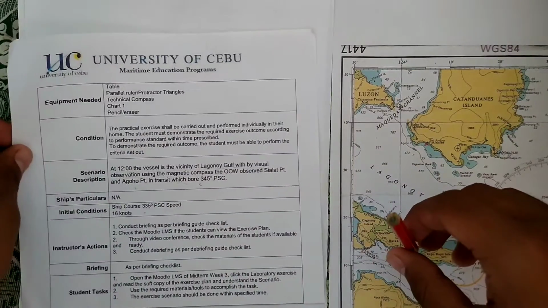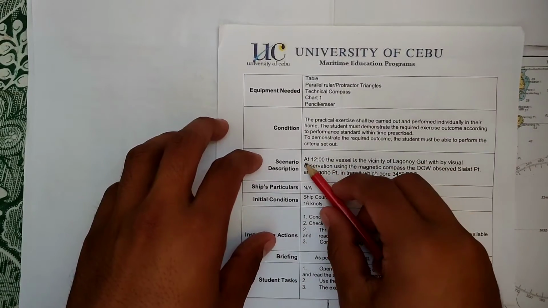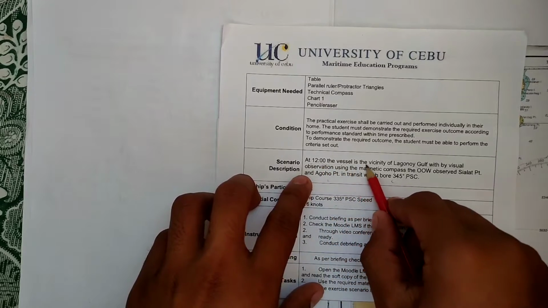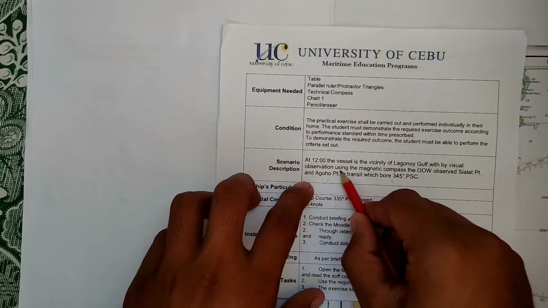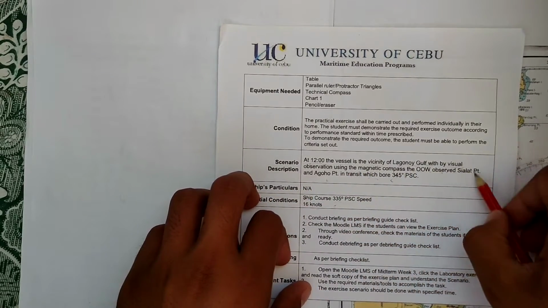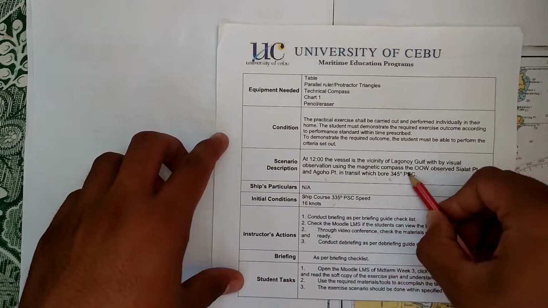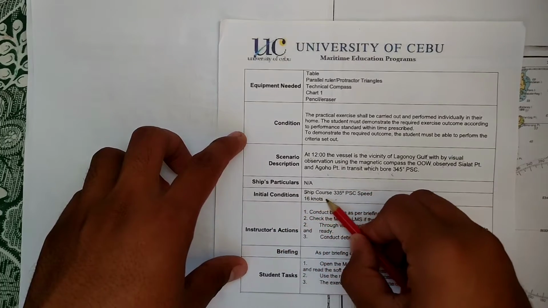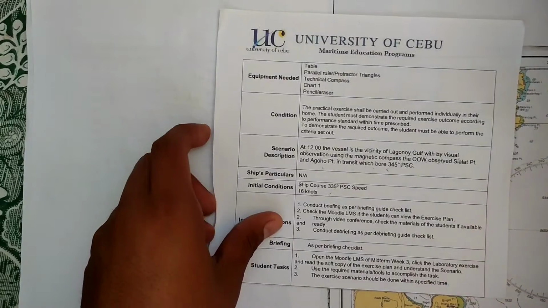So, as for NAV APLAN 2C, we have a scenario here at 1200. The vessel is in the vicinity of Laguna Gulf, with by visual observation using the magnetic compass, the OOW observed Sialat Point and Aguho Point in transit, which bore 345 degrees per ship compass. We have initial conditions: ship course 335 degrees per ship compass and speed 16 knots.